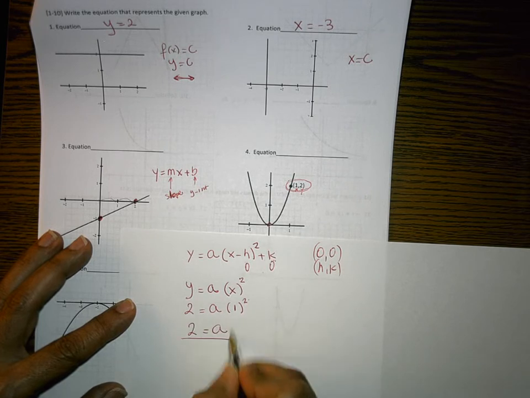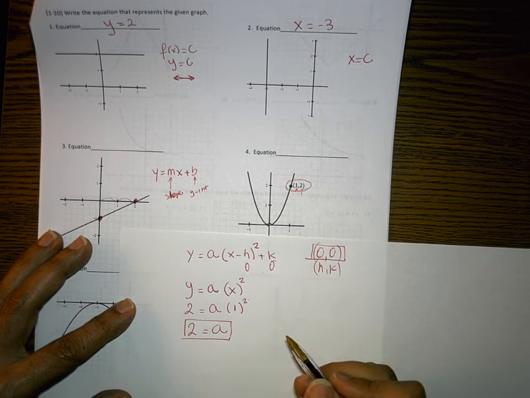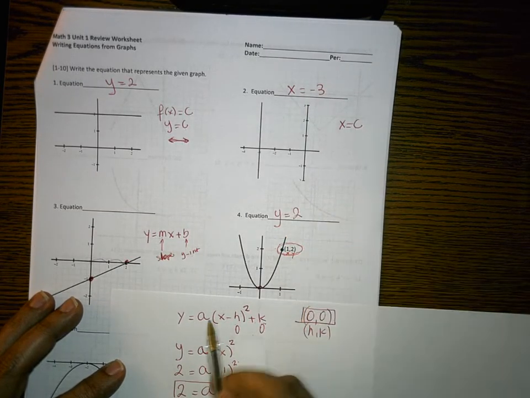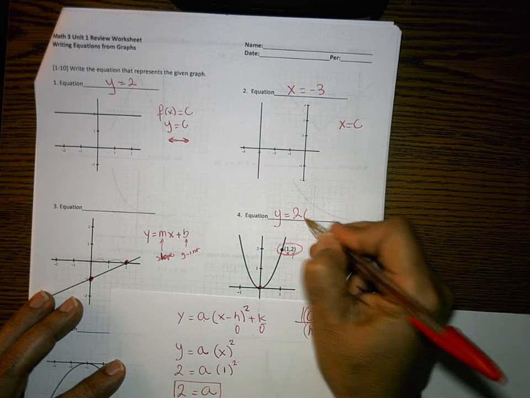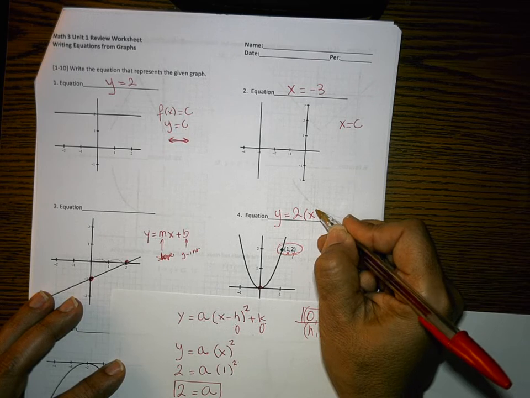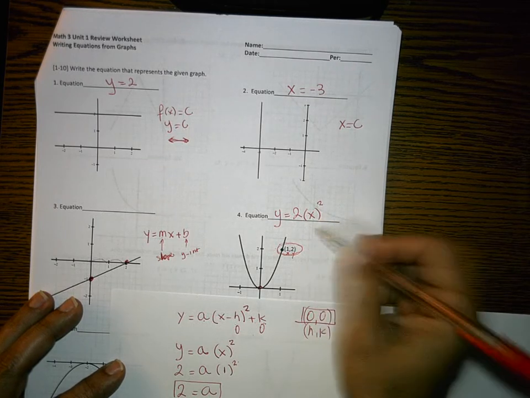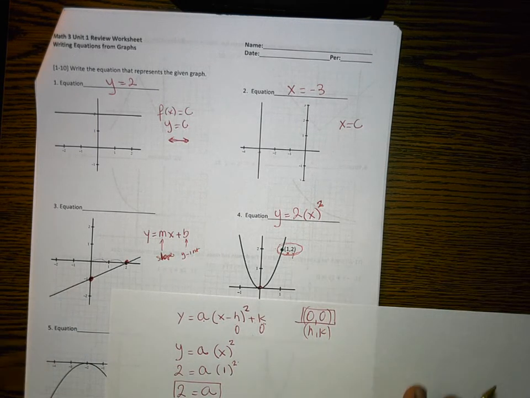A equals 2. Now I have everything I need. I have my h and k, I have the A equals 2. Now I can go ahead and come over here and write the equation. Y equals 2, that has to exist, quantity x minus a 0. You can write minus a 0, or you can leave it alone. There's not a need for it. Minus a 0 squared plus a 0, you also don't need to write. So pretty much that is the equation for this graph.